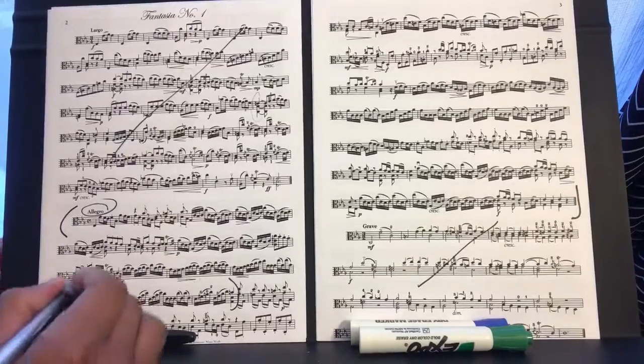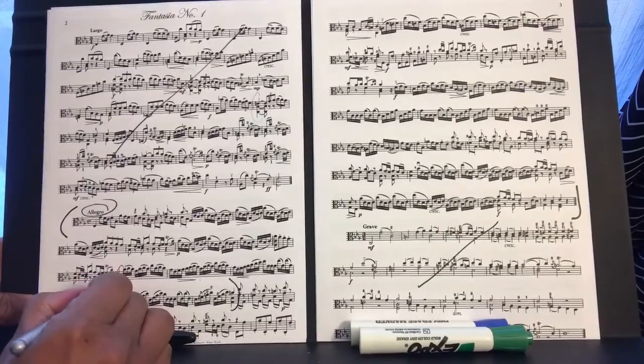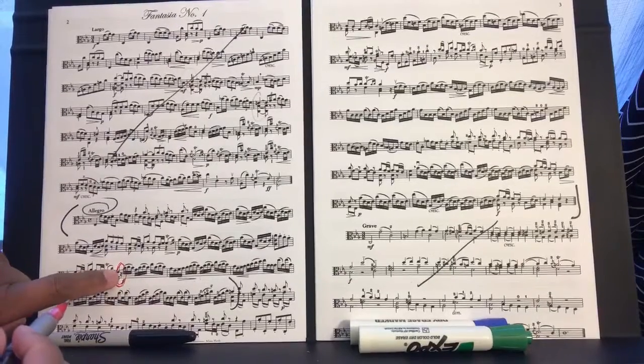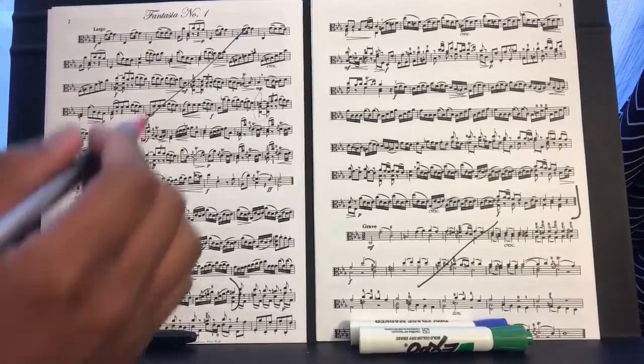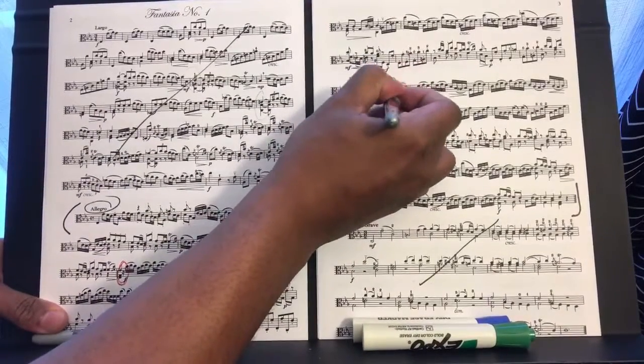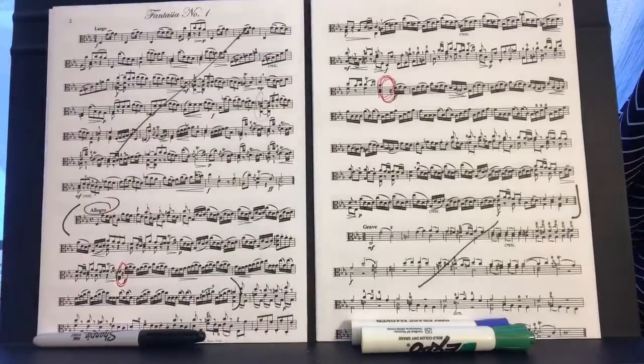Right here is a very small rest or silence. That's what that symbol looks like. And right here as well, an equivalent spot.